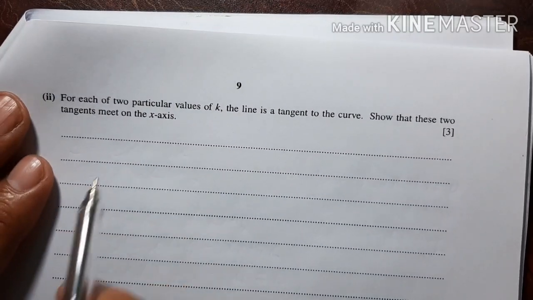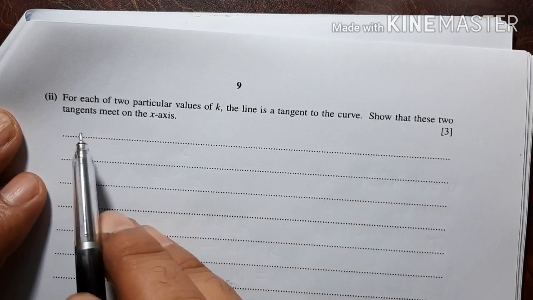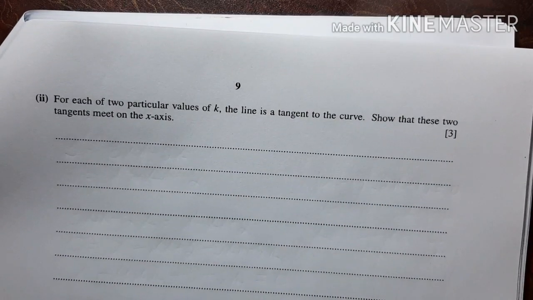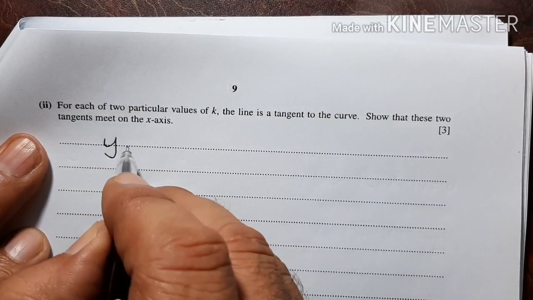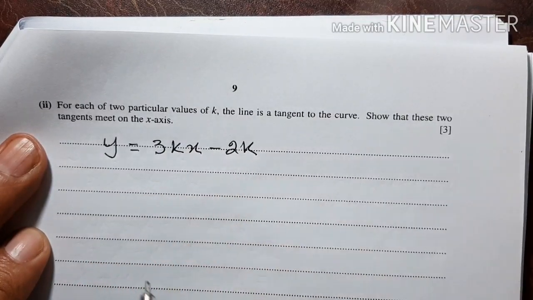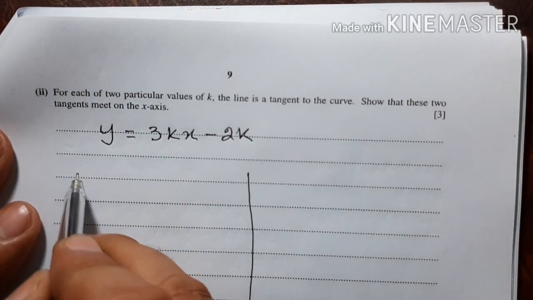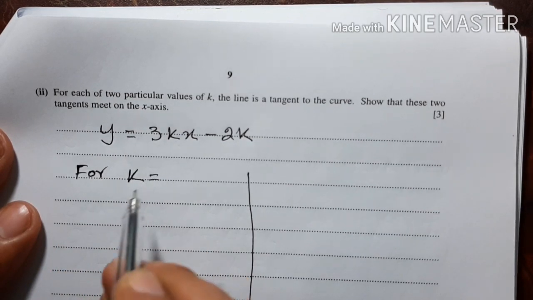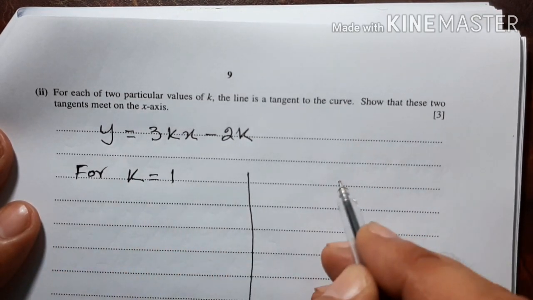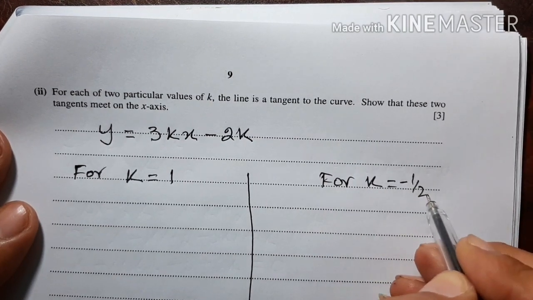Okay, part 2. Part 2 is, for each of the two particular values of k, the line is tangent to the curve. Show that these two tangents meet on the x-axis. We know the equation of line, which is y is equal to 3kx minus 2k. So I'll find two values because I got two values of k. For k is equal to 1 and for k is equal to minus 1 by 2.